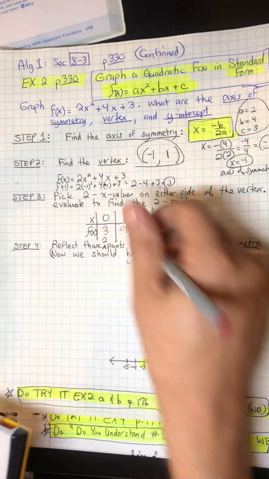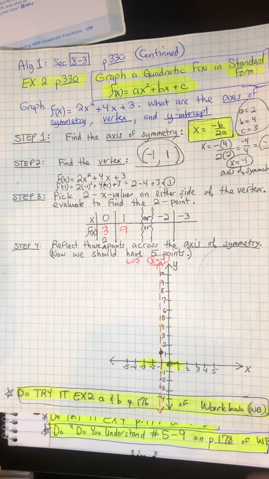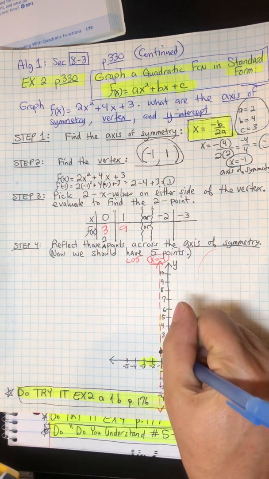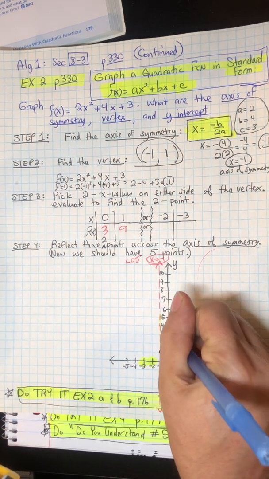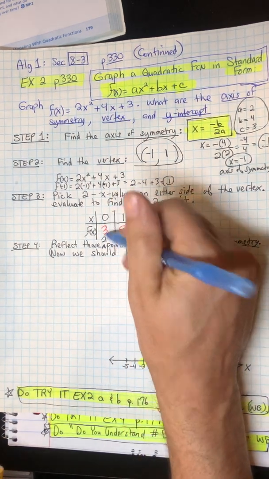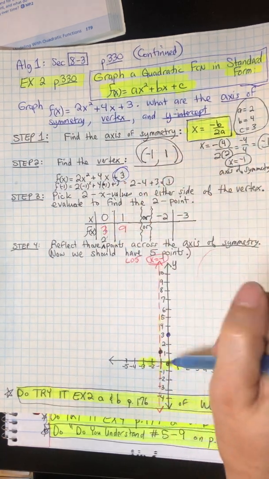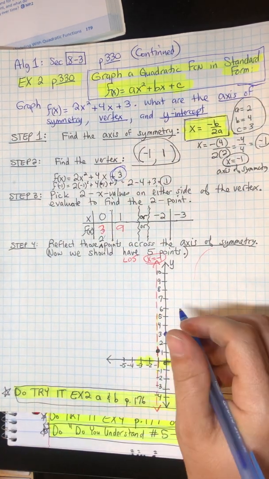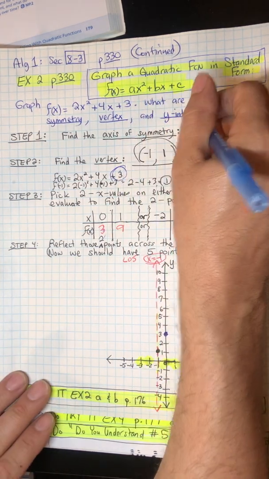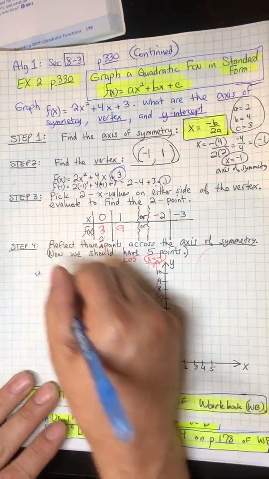You know what, let me go ahead and graph these first and then see what happens. 0, 3. Isn't that the y-intercept? 0, 3. Isn't that the y-intercept right there? Wow, isn't that funny? That's the y-intercept. Okay, so the y-intercept is 3. We know that too. They wanted us to find a y-intercept too, so we say the y-intercept is 3.